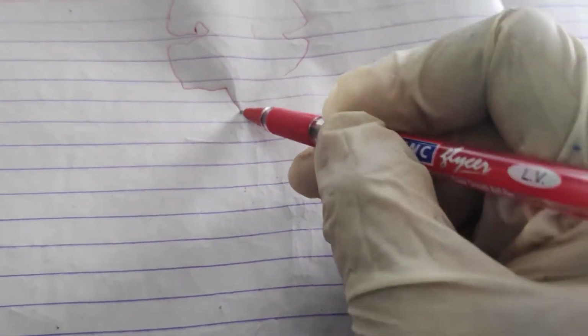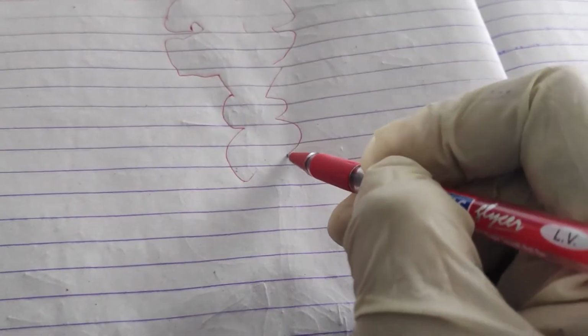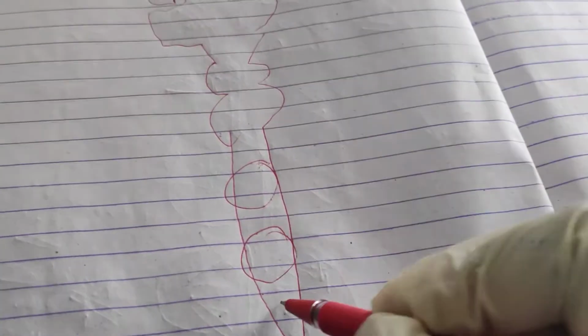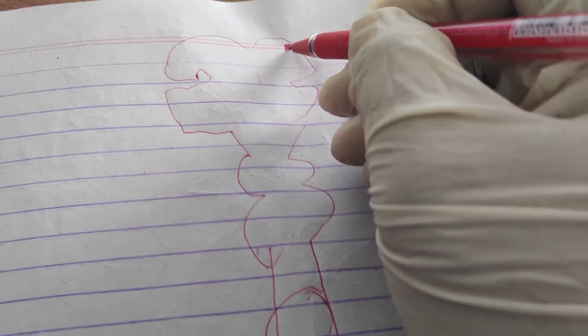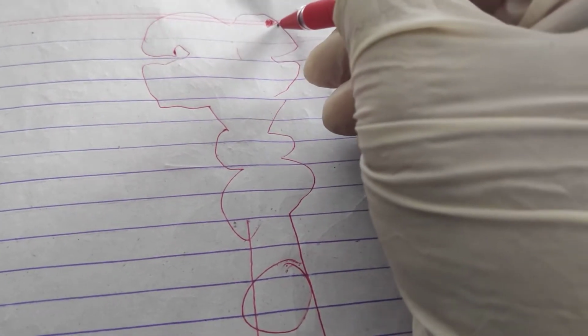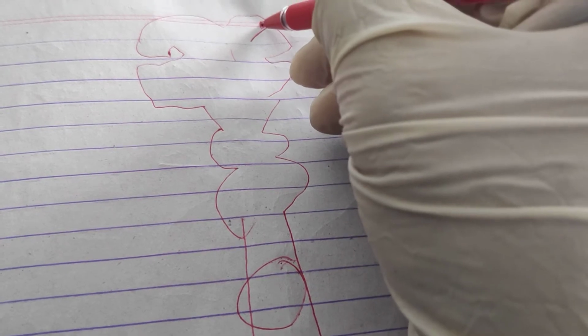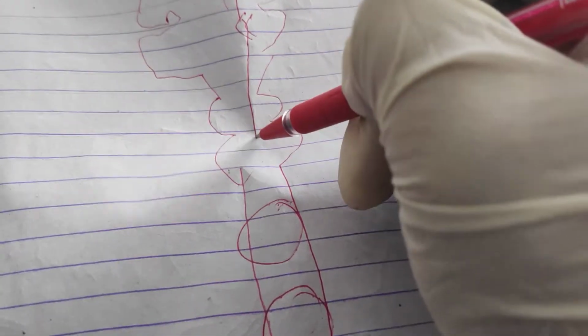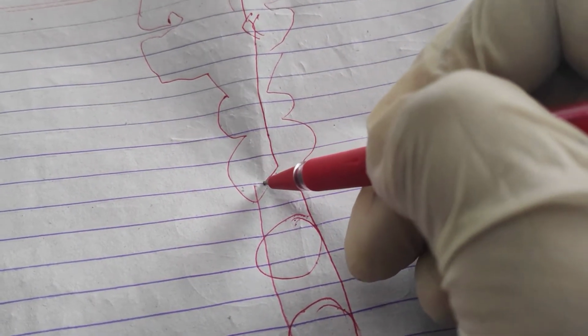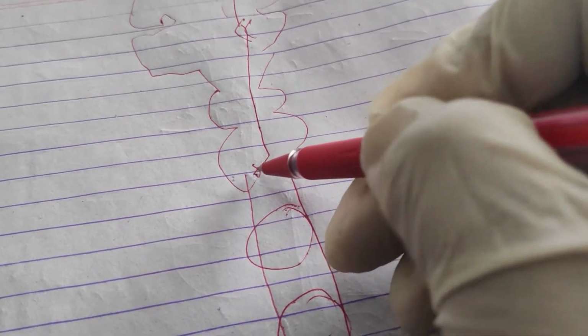Okay, now coming to the motor tract. This is our cerebral hemisphere. This is the midbrain, pons, medulla oblongata, and this is the spinal cord, with the spinal cord sections. Now it starts here, where the cell body of the first order neuron lies, in the precentral gyrus, which is the motor area. It comes through the internal capsule, and in the lower part of the medulla oblongata it crosses to the opposite side and forms the lateral corticospinal tract.